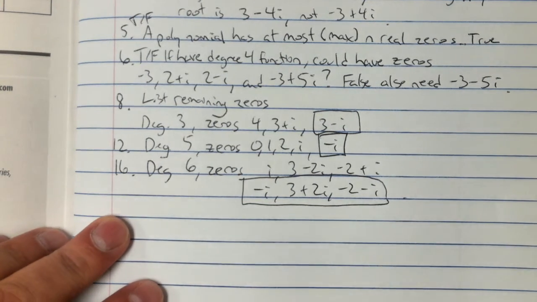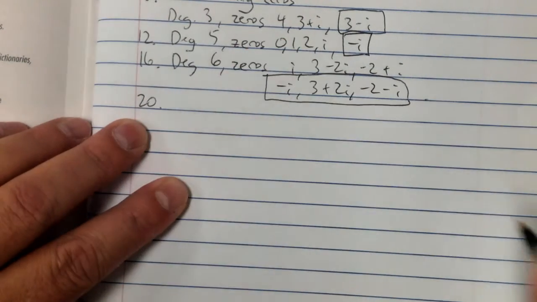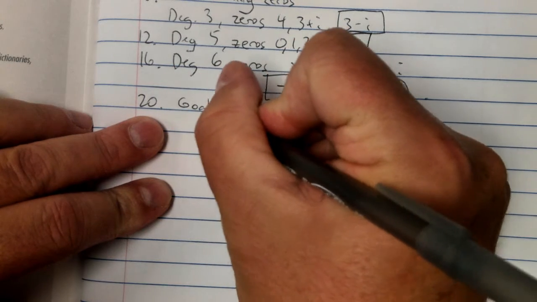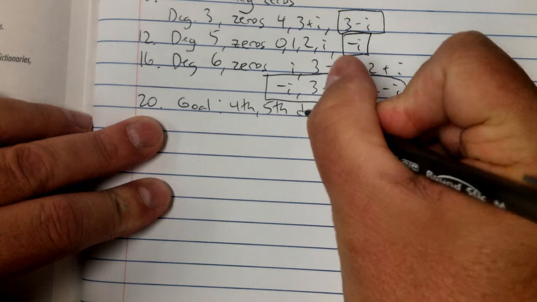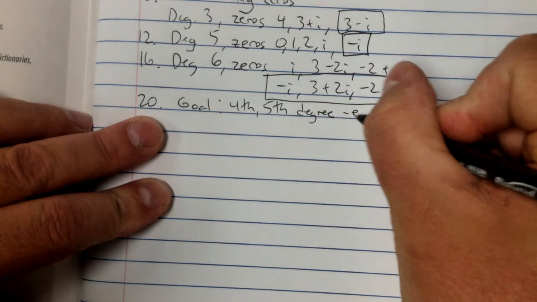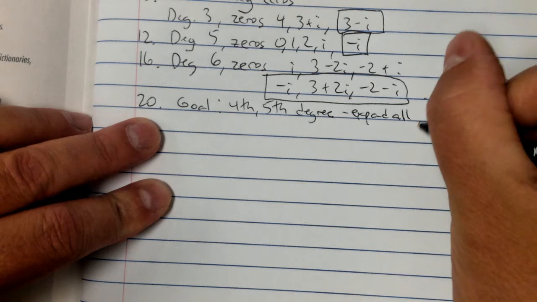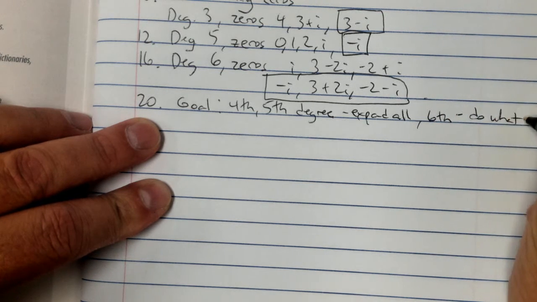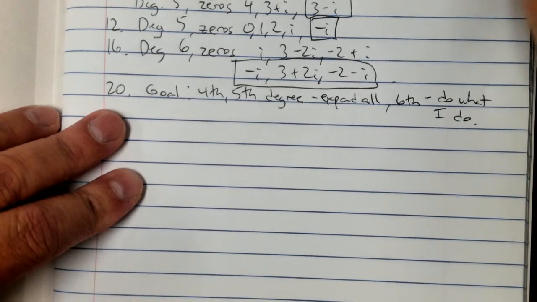Okay. So now moving on to number 20. This is the first one you have to expand. So our goal is, if it's 4th or 5th degree, expand all. And if it's 6th degree, then do what I do. So those are just instructions.